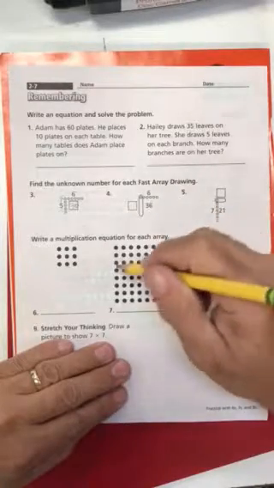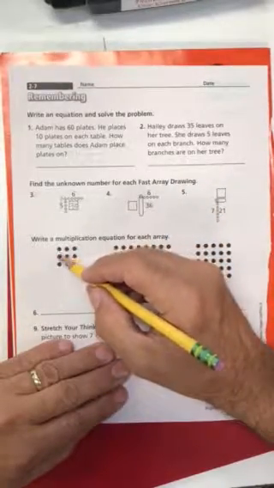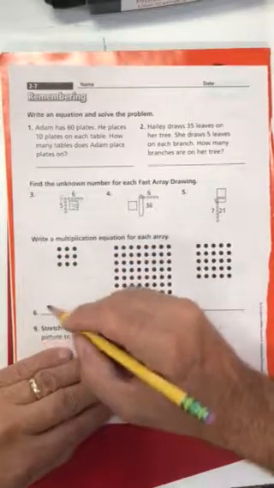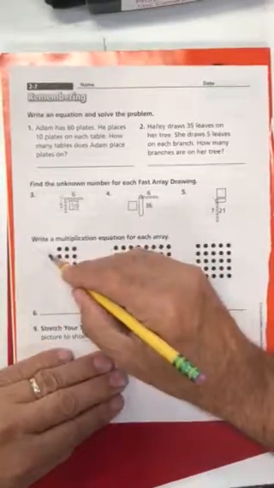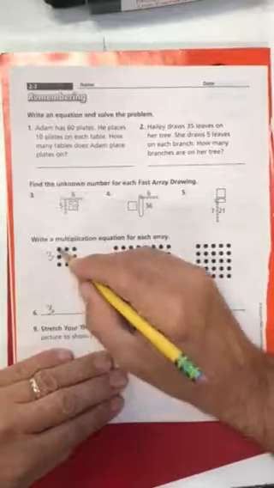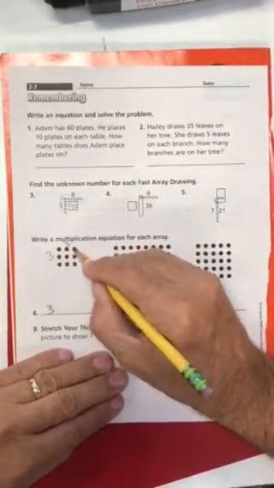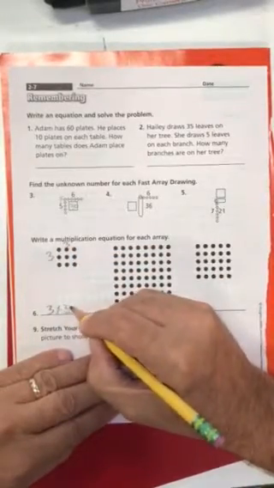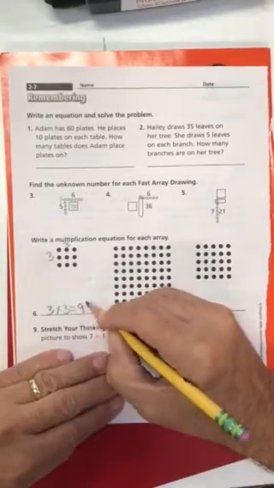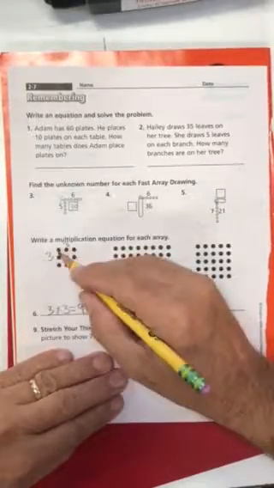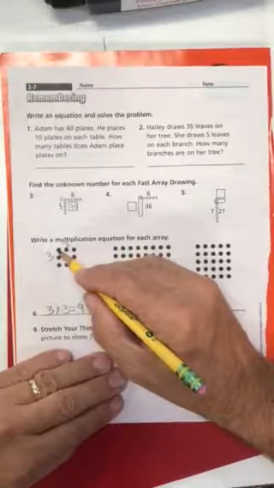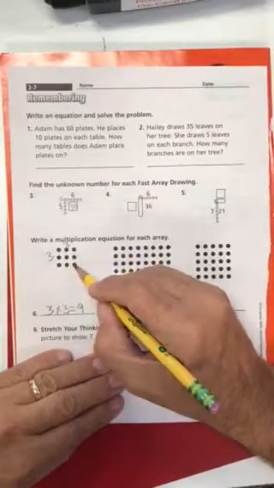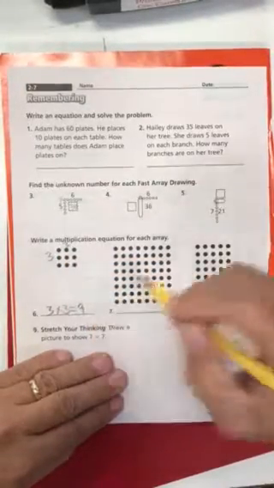Now we've been practicing square numbers. So remember, a square number is a factor multiplied by itself. If there's 3 rows, then there's 3 in each row. So it's 3 times 3 equals 9. 9 is a square number. And if you want to count it, 1, 2, 3, 1, 2, 3, 1, 2, 3. 3 plus 3 plus 3 is 9.